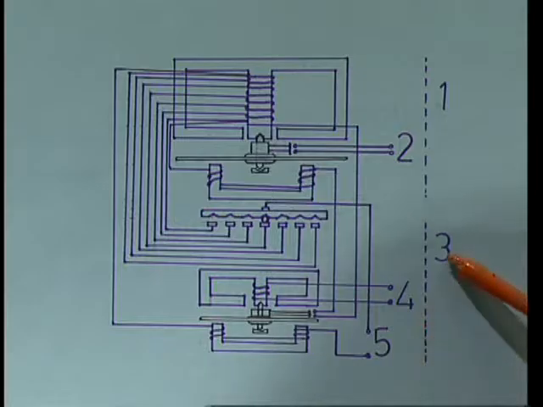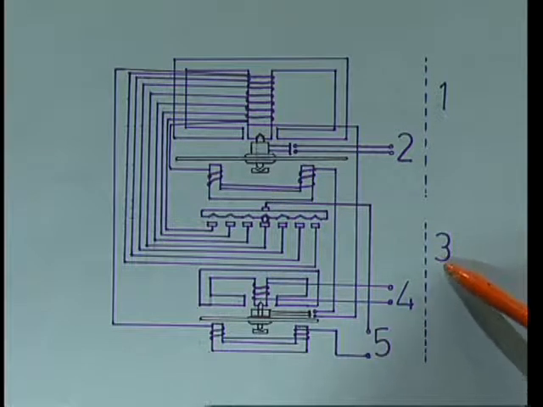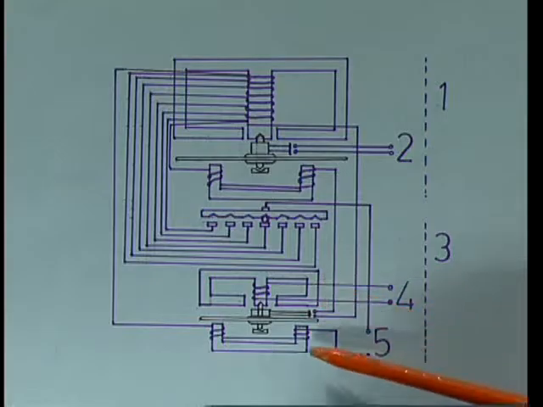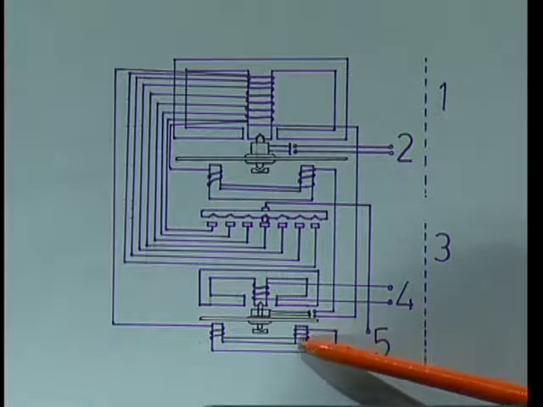The third part is the directional element. Directional element means power relay. It is similar to the directional power relay, and it also has an upper magnet and a lower magnet.